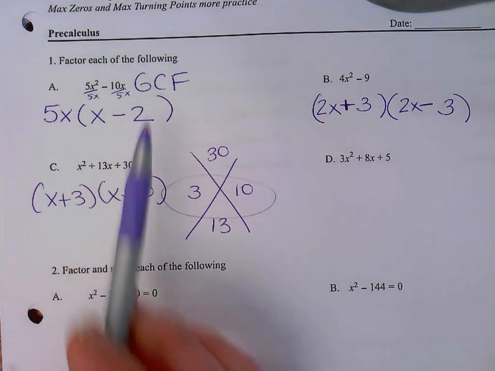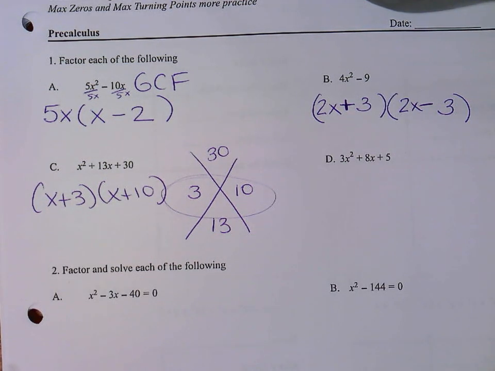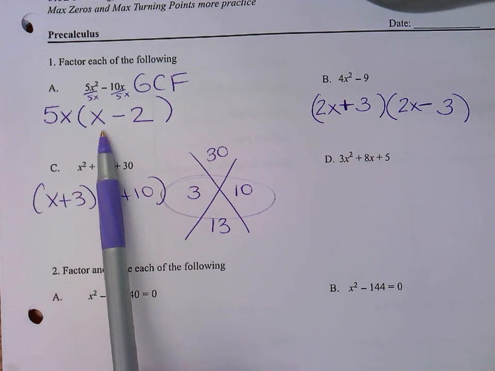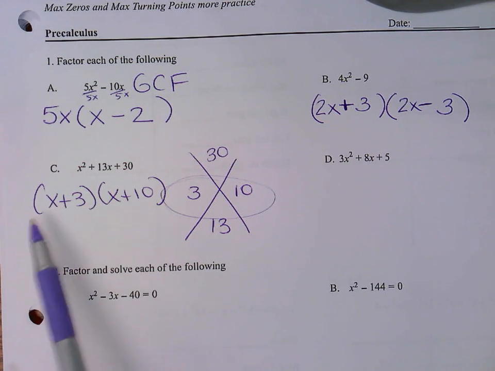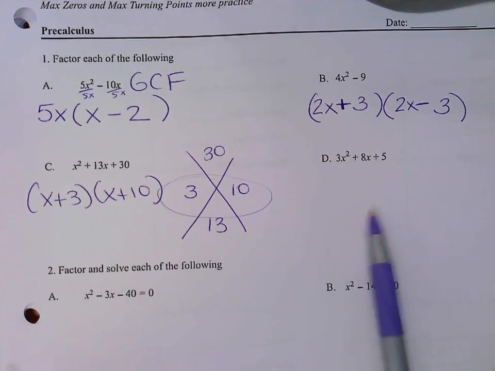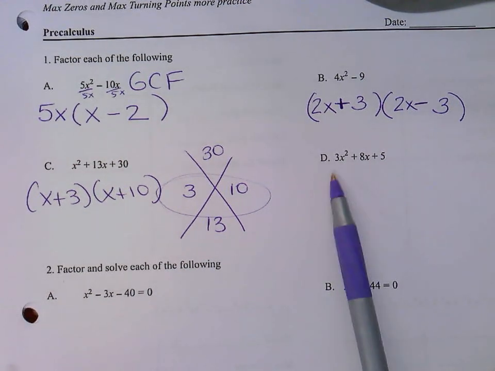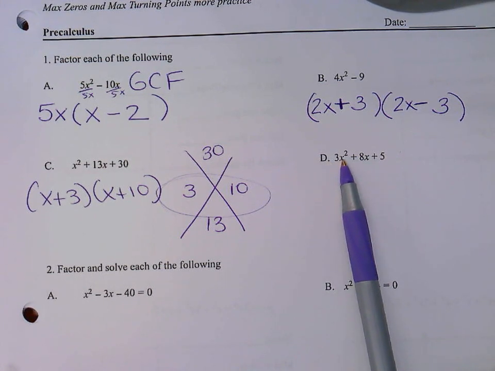These are very different factoring strategies. That's the order I always go through in my head, though. Is there a greatest common factor? Is it difference of squares? Can I use the diamond? Okay, if all else fails, I'm going to have to do the box, right? Because it's 3x squared right here.